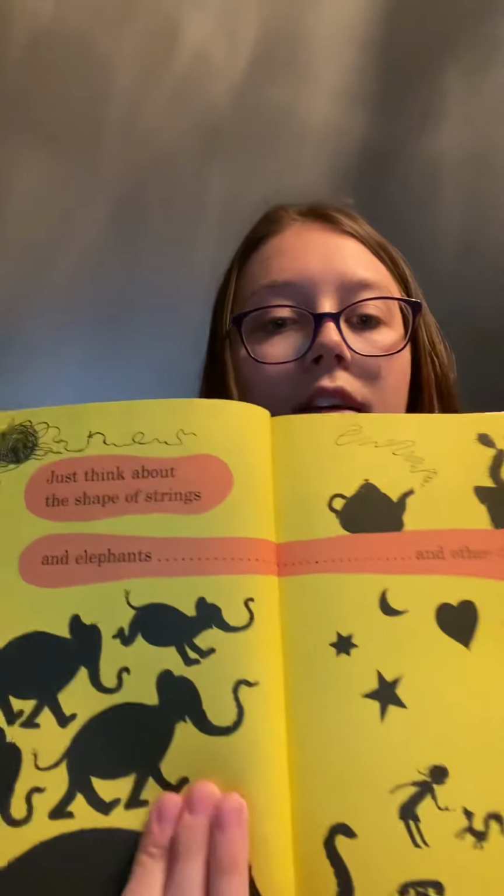Just think about the shape of strings and elephants and other things.